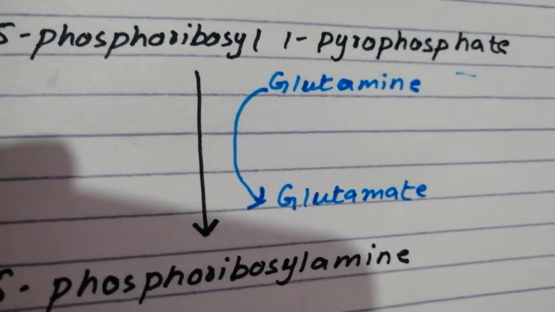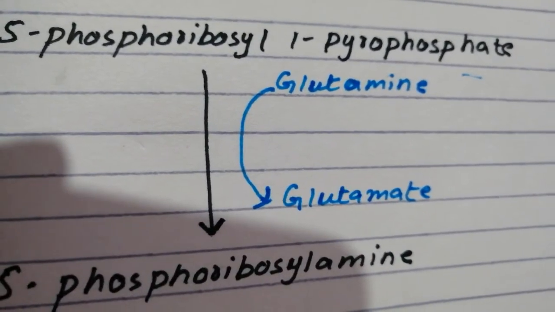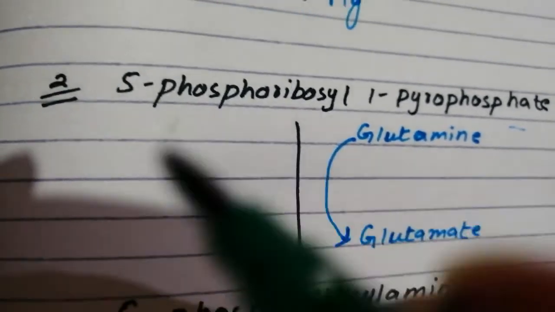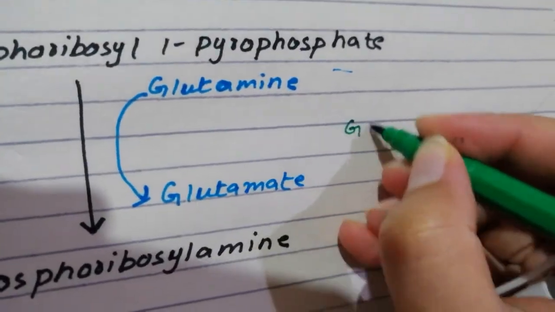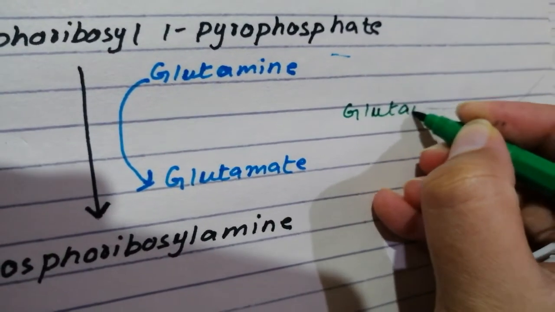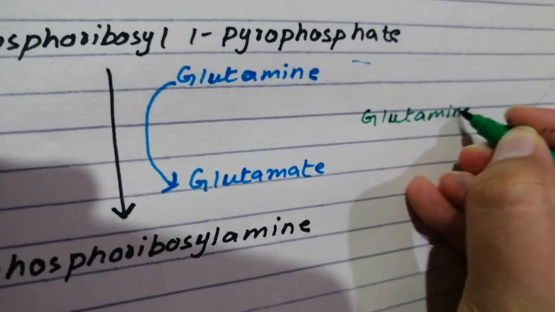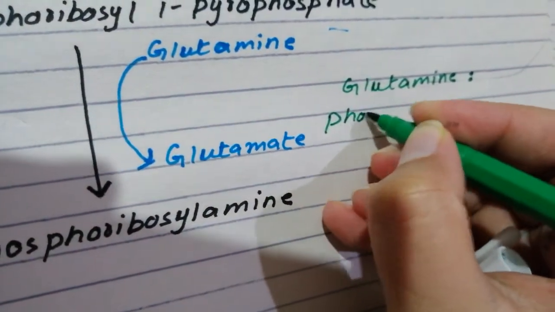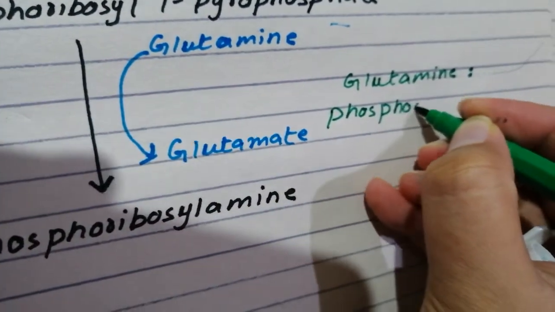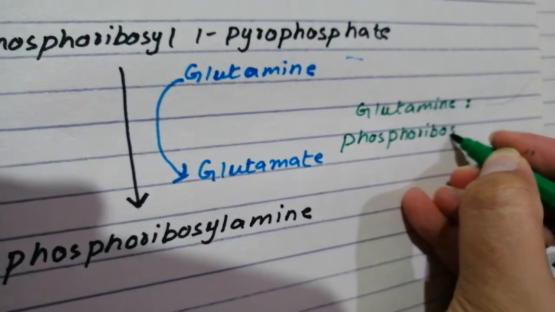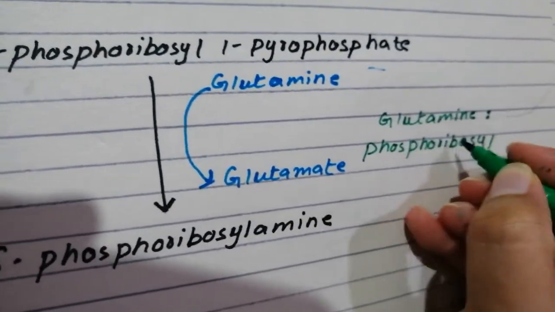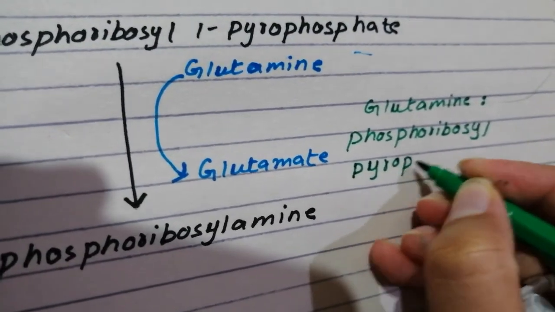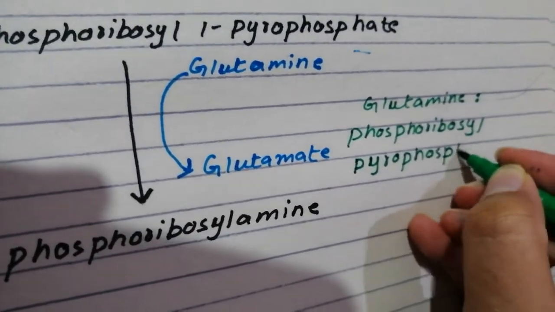So the interesting thing is the name, and the name of this enzyme is not going to be very hard. It is going to simply be glutamine phosphoribosyl pyrophosphate amidotransferase, because glutamine and phosphoribosyl pyrophosphate are the names of the reactants.